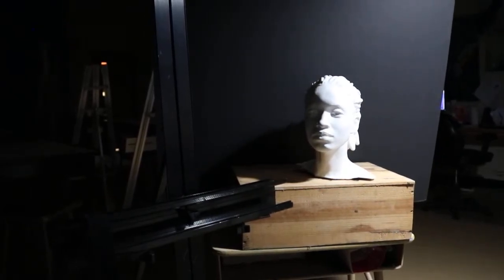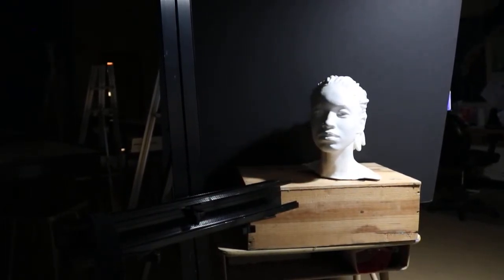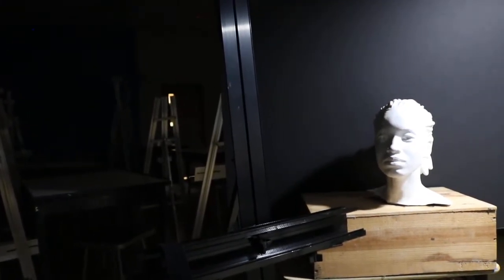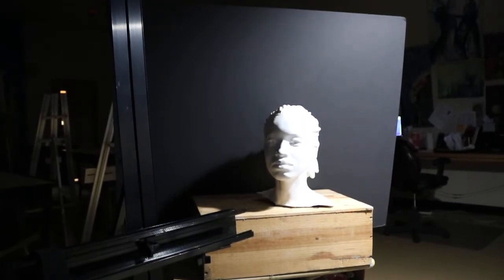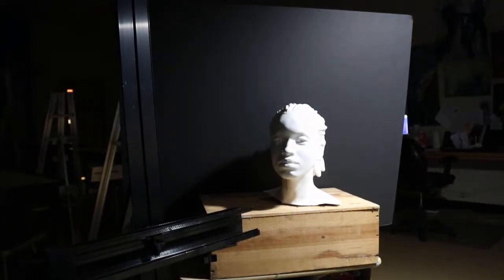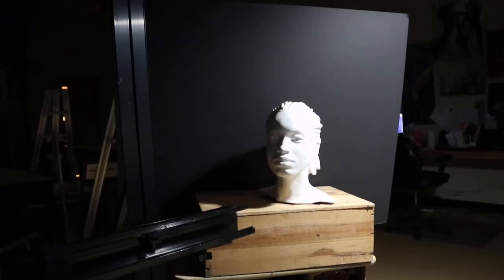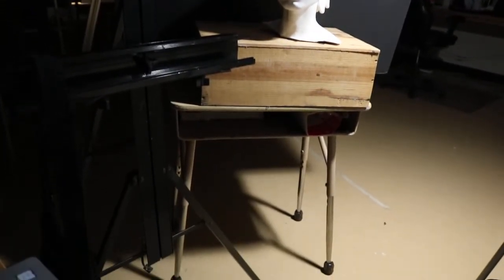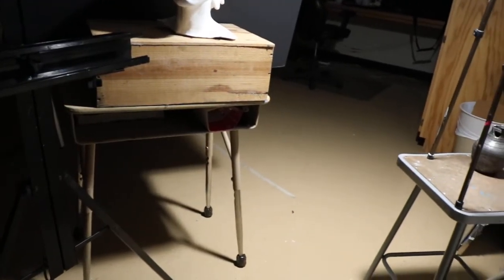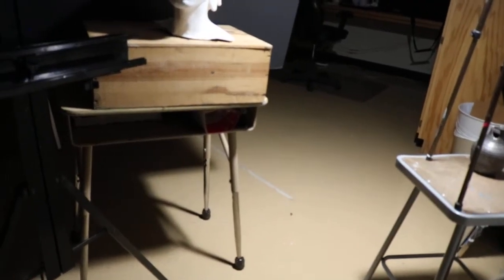Hello students, today I am going to show you how we are going to set up a still life object in your home studio or in class. As you will notice, I have just a small still life object sitting on a surface. It is actually eye level to the bar stool or seating that I will be sitting in.